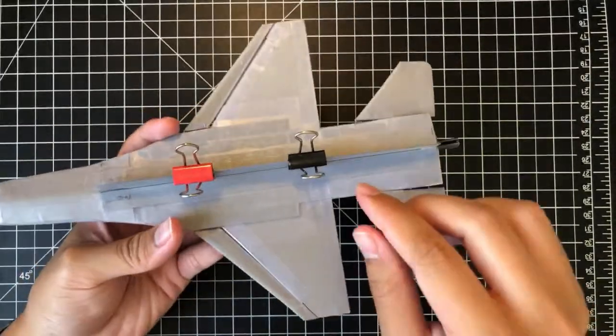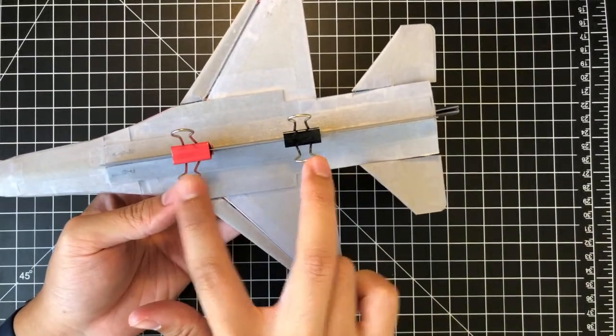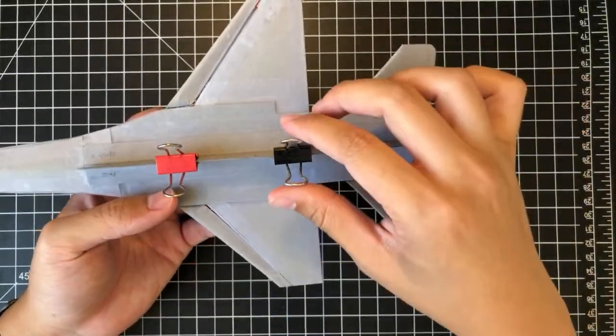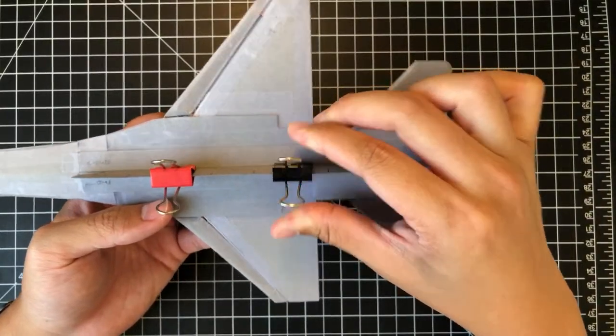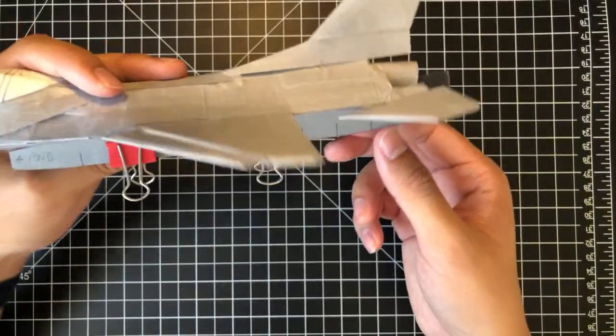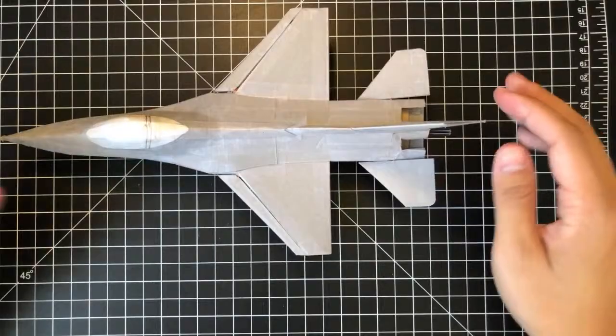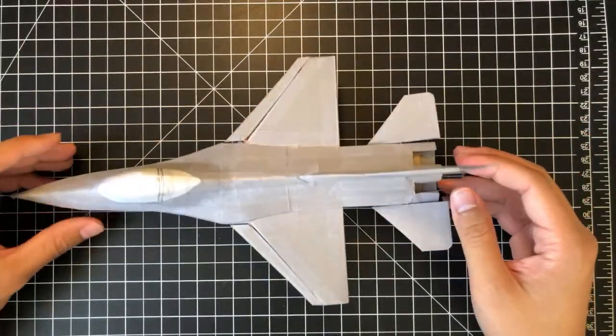You might notice on the bottom here that there are two binder clips, right? These are not meant to be permanent, of course, because this is not aerodynamic at all, and they don't even look like the underside here, but they do serve a nice purpose of just holding the aircraft above the table.